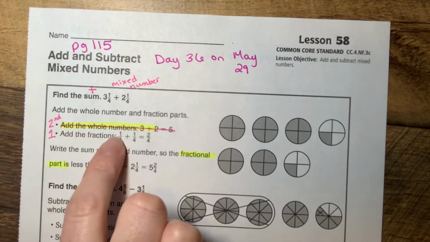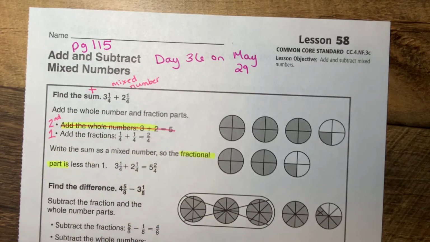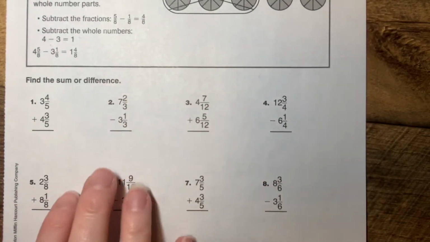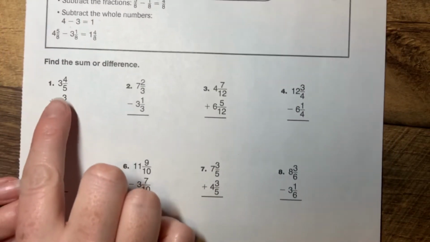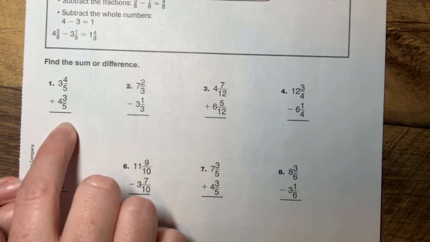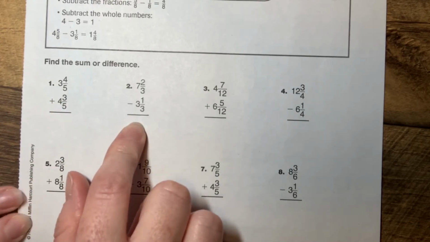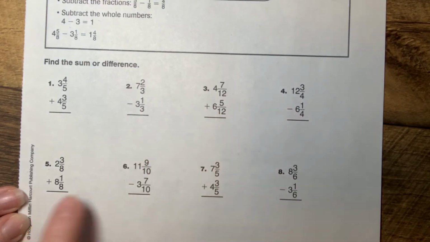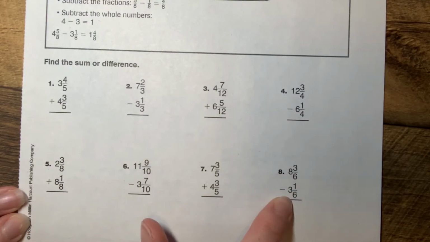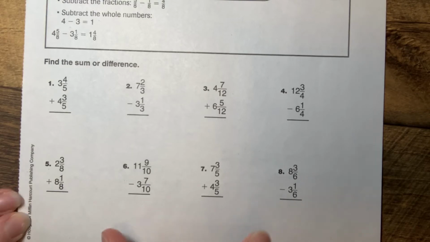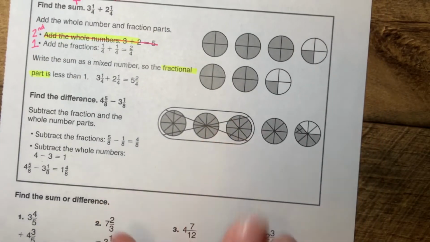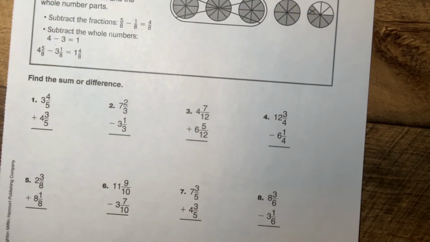So let's pause on the top and let's do our first addition problem. Today I'm going to do one addition example and one subtraction example. Your job is to do number 3, 4, 5, 6, 7, and 8 and send us your answers, okay? And we would like to see your work. So just like they used area models up here, I'm going to show you using area models.